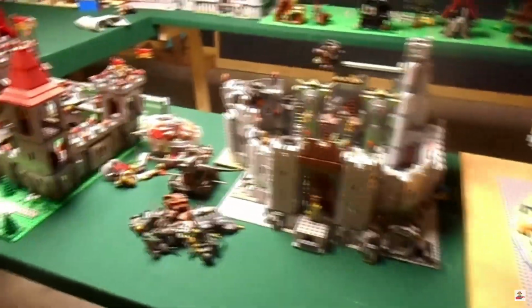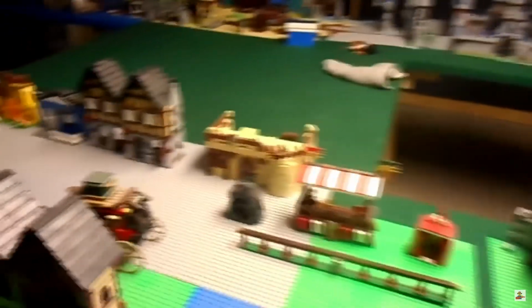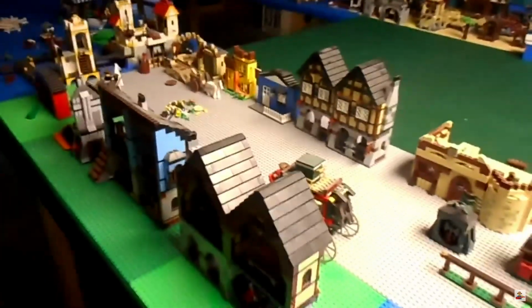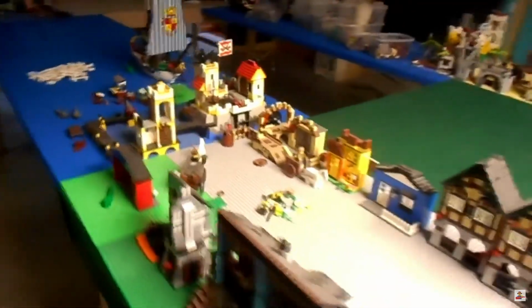And you can see this is the beginning of the current layout. And originally I separated it into two kingdoms. We had the red kingdom and the blue kingdom, and they kind of paralleled and mirrored each other on opposite sides of this table here.